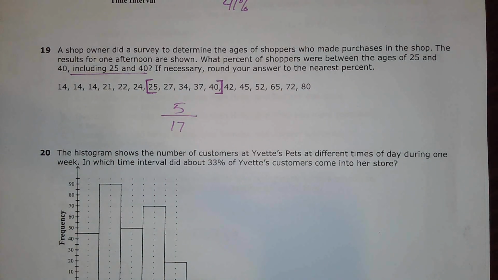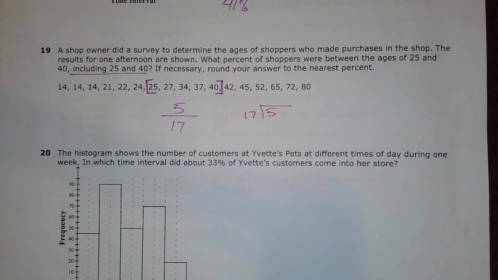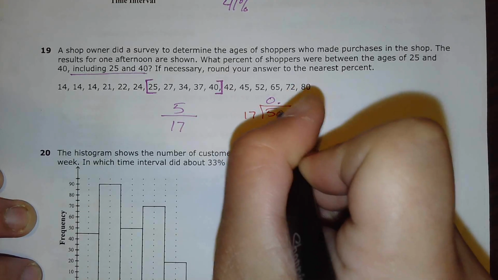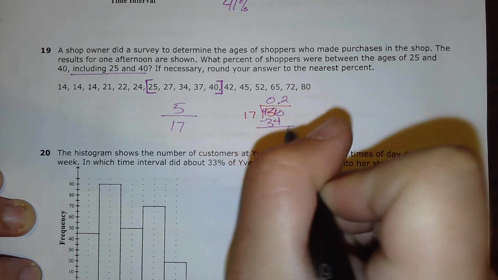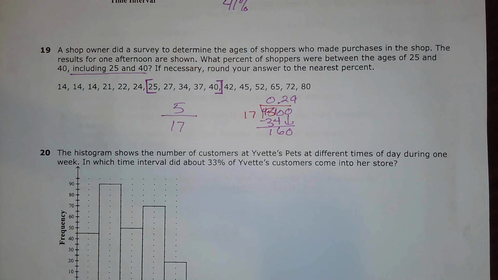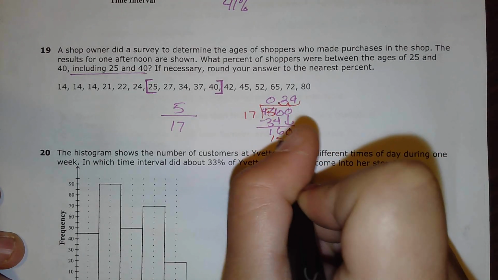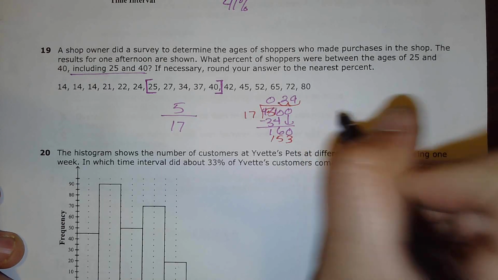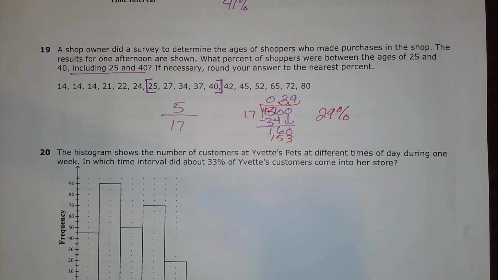And then all you do is divide. Top in, bottom out. 5 goes on the inside, 17 on the outside. That's going to be 0.2, 34. And then that fits in 9 times. It's not exact, but it fits in 9 times. It's actually 153. So we can say that 29% of this person's customers are between the ages of 25 and 40.